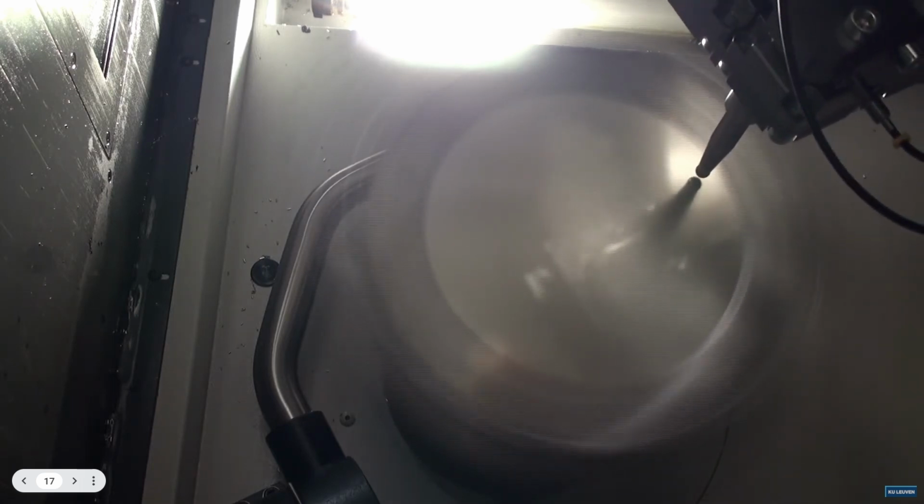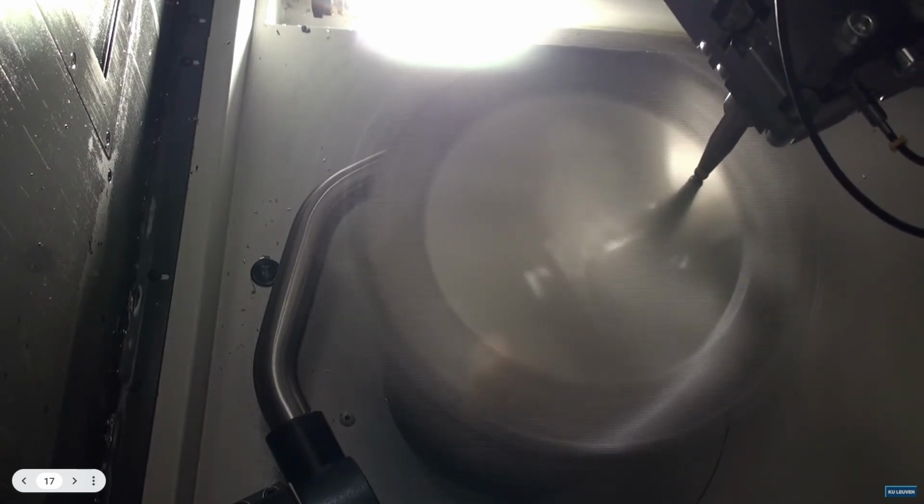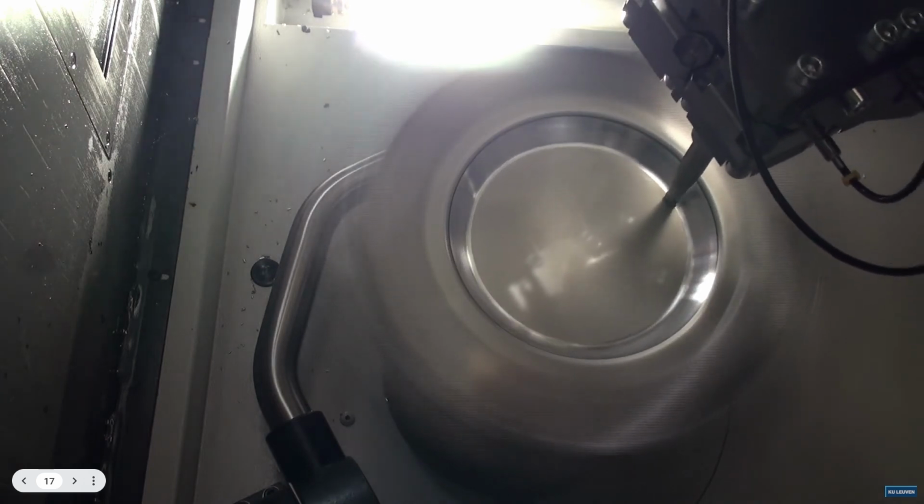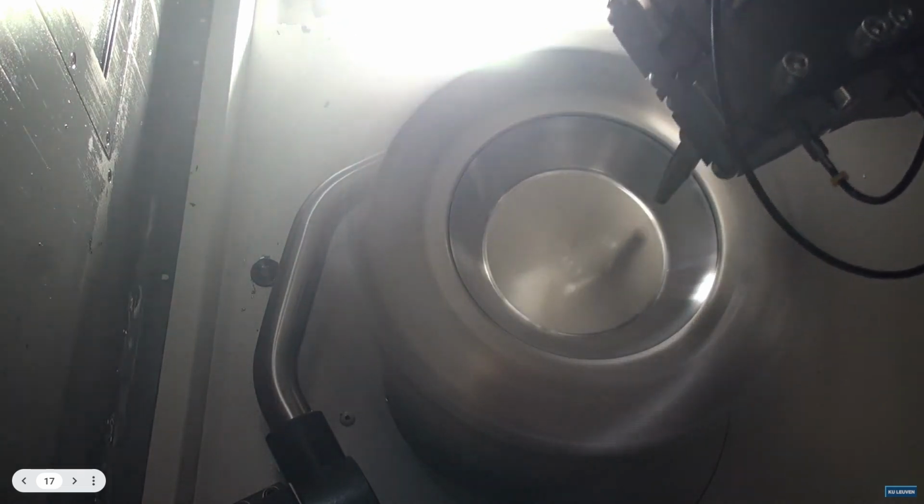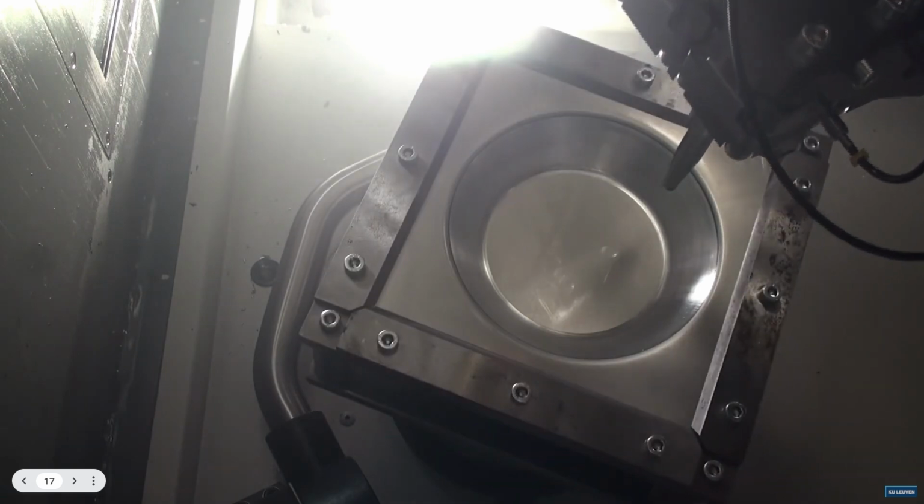And this is just you see the rotating blank, and then the tool comes in and incrementally forms that by going in. It's pretty cool.